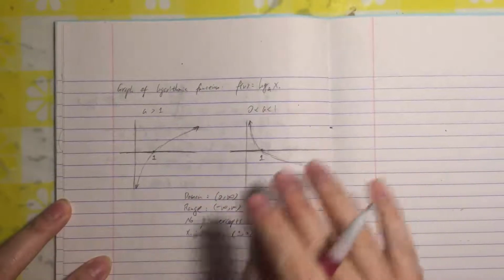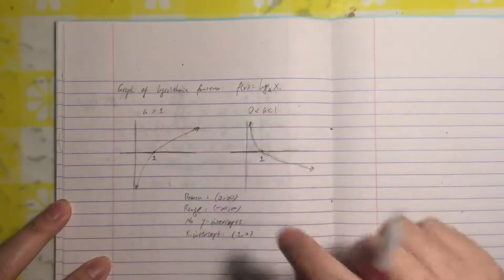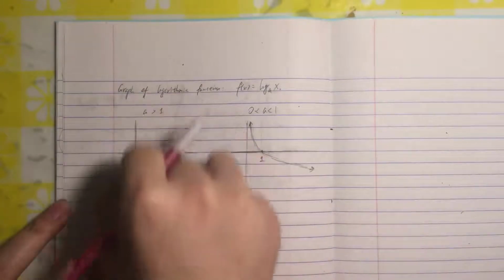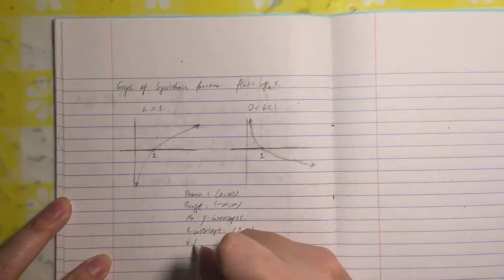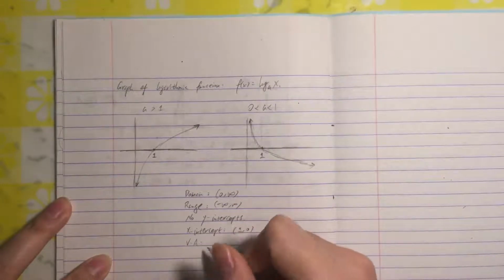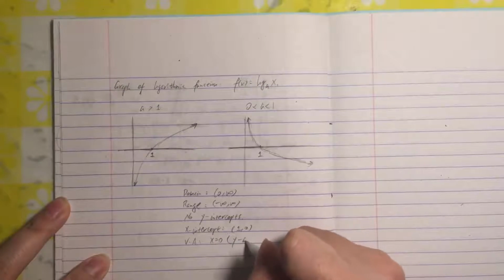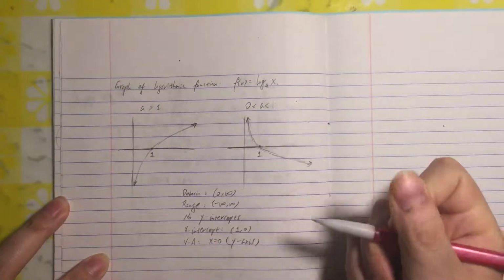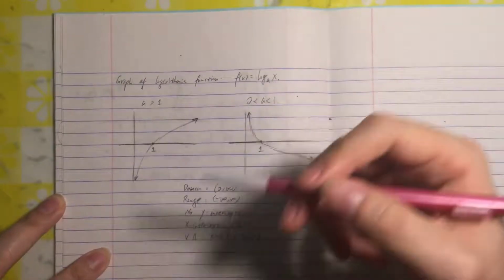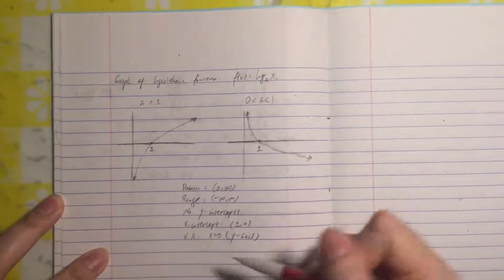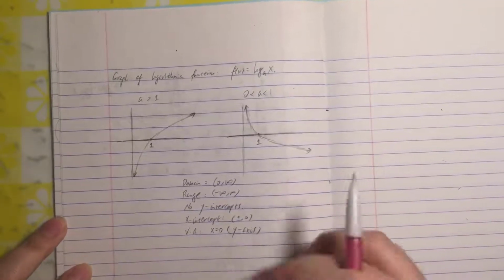And in both graphs, the y-axis is a vertical asymptote. The y-axis is the line x equals 0. So in both graphs, the vertical asymptote is the y-axis, which is the line x equals 0. Next, let's describe the end behaviors for both graphs.